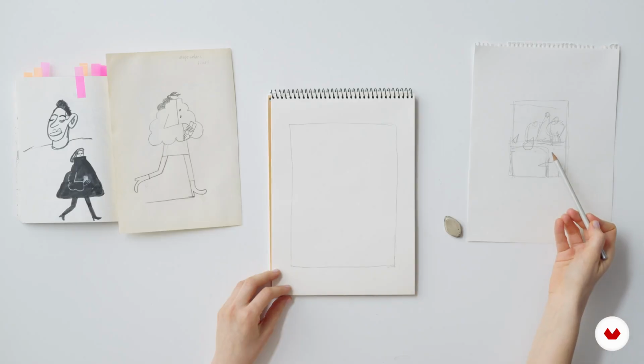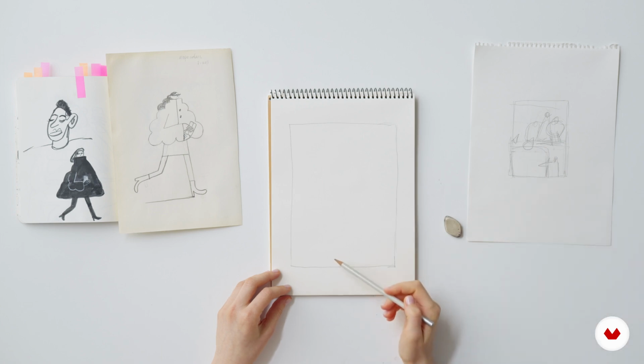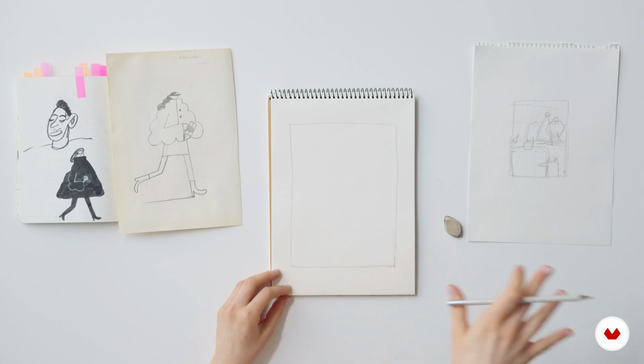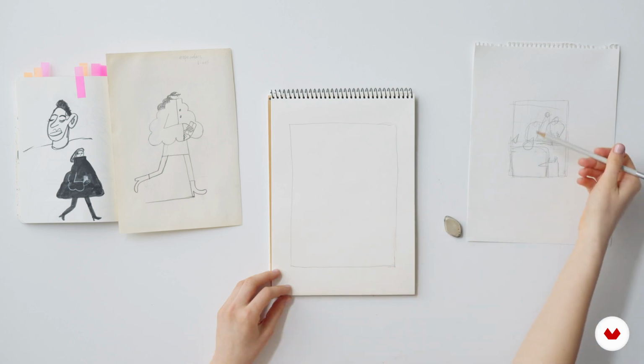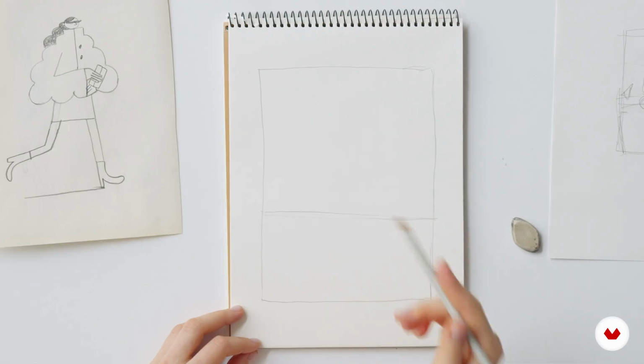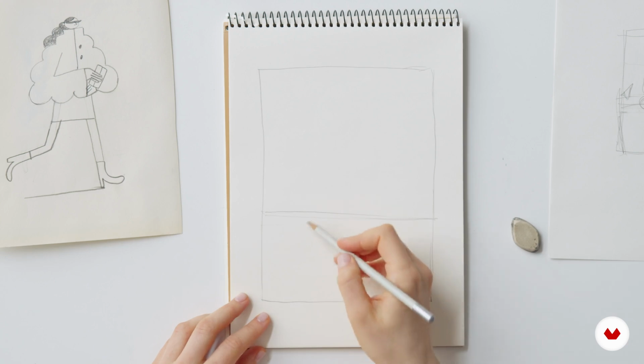I created the rectangular format for this one as in a thumbnail. Then I will put some line that will be my ground for background characters here. Maybe somewhere here. I can work on it later if I want to move it. Now let's start drawing the characters. I will start with this big character on a foreground.